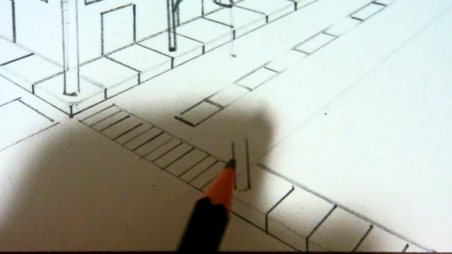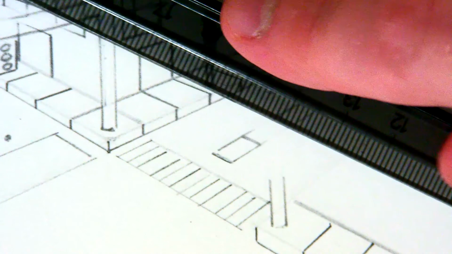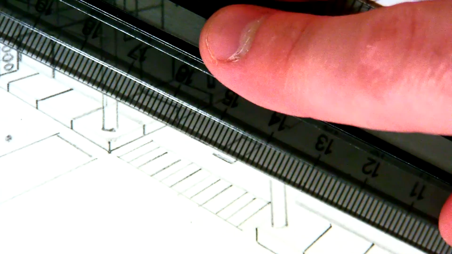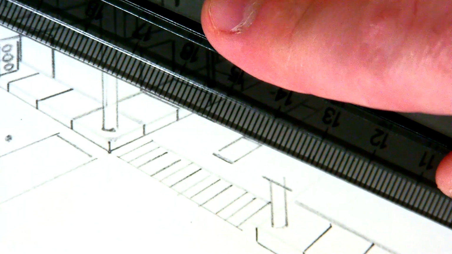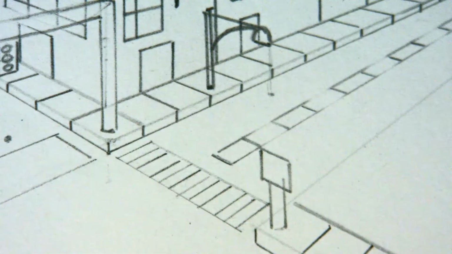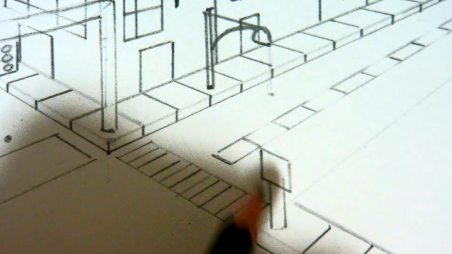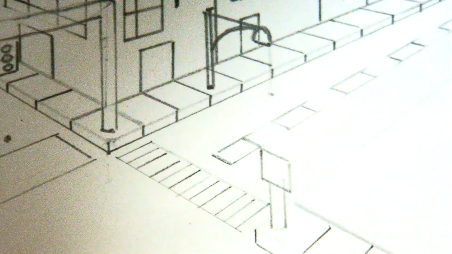Now to close it off, I'm going to go to the left vanishing point and I'm going to be making a square. So I'm matching up, made two lines, and now I'm going to close down. Have two lines going down. This square we're going to turn into an octagon.